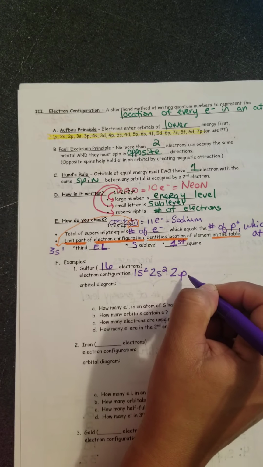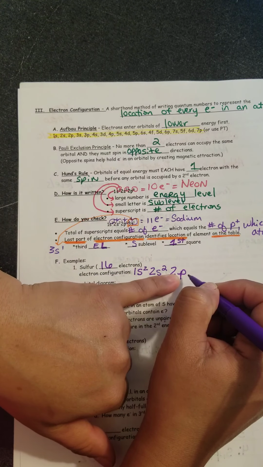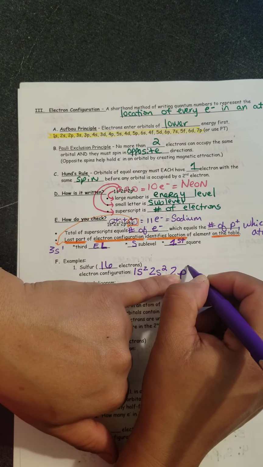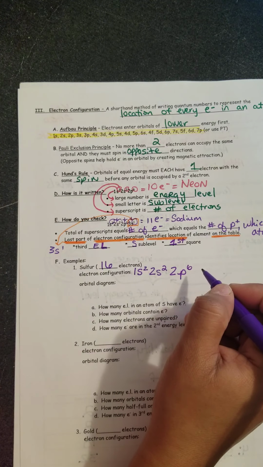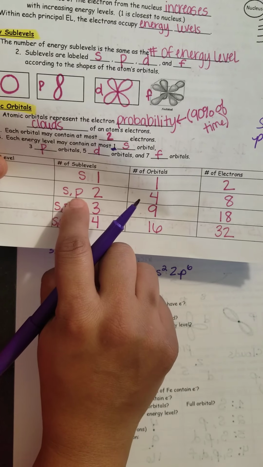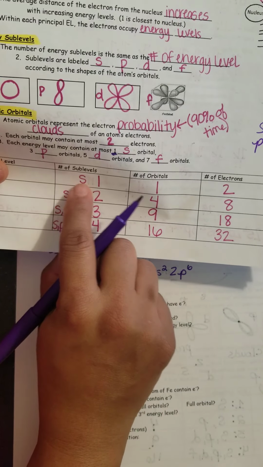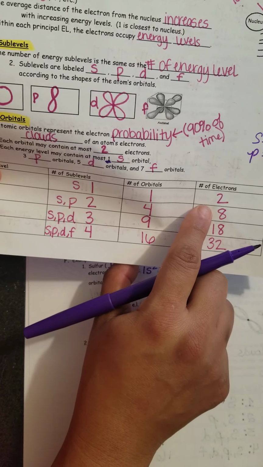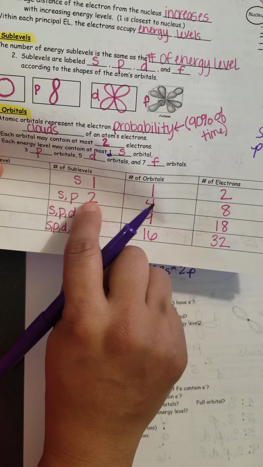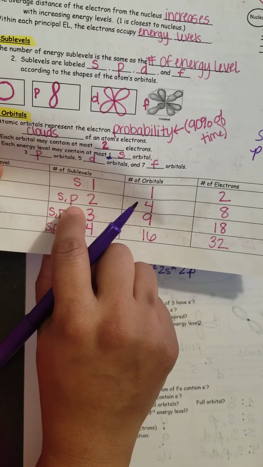So what is the max that this sublevel, the 2p, can hold? This p can only hold 6 electrons. Why is it not 8, Miss Munson? Because you have 8 over here. Wait a minute, I have an S and a P. And S's, look right here, can only hold 2 electrons. So 8 take away 2 equals 6 left over. Those 6 are going to go into the P's.